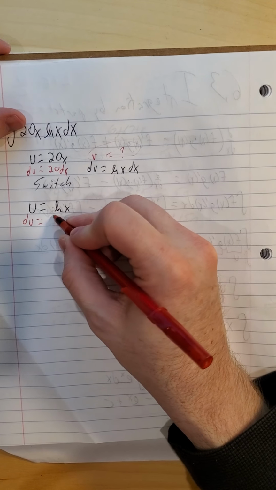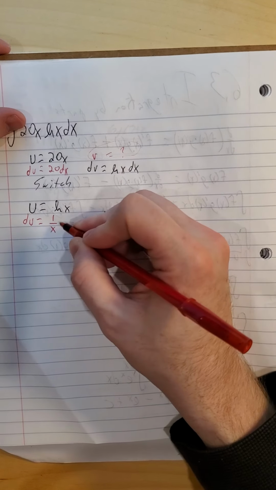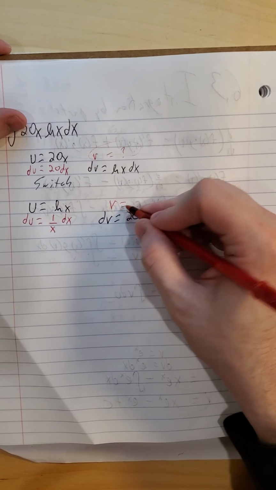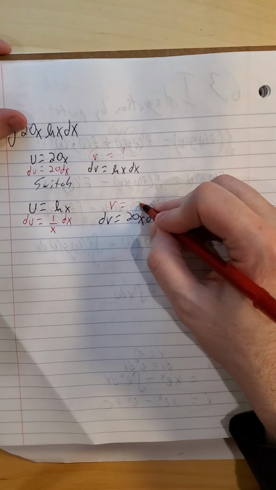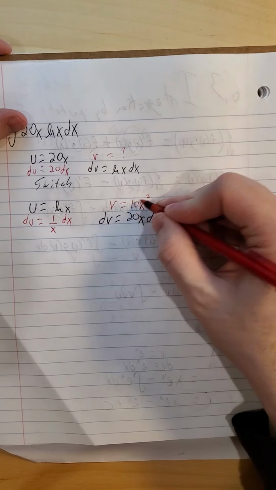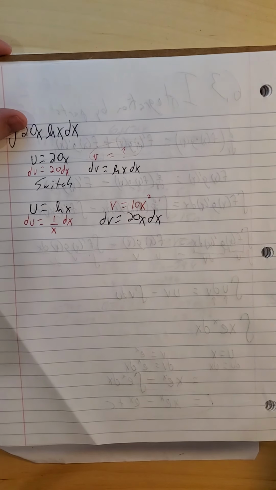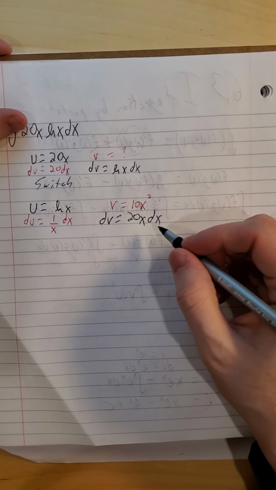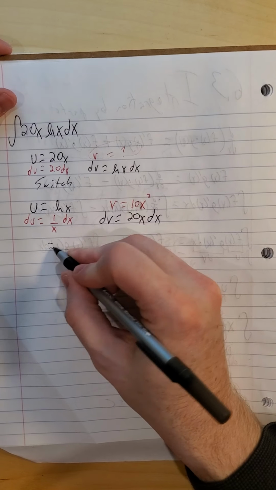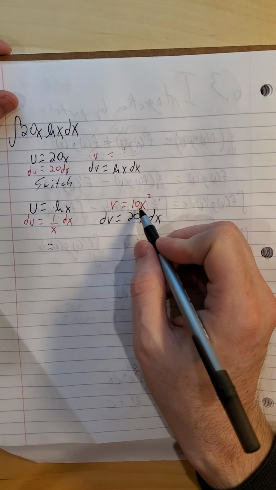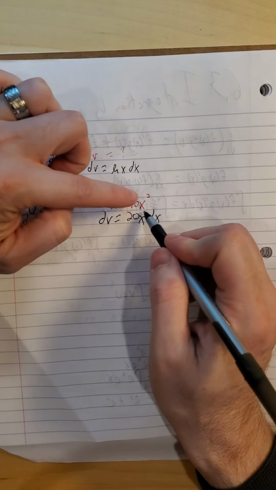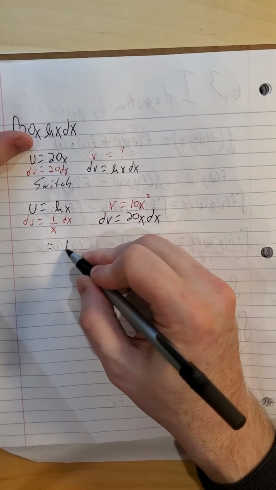So du here, derivative of natural log of x, 1 over x times dx. And v, the antiderivative of 20x, x to the first is now x squared. To get a 20 there, I would have a 10 out front. We'll choose our plus c to be 0 at the moment. So now we have u times v. Just to not get confused, what is an argument versus what is a factor, I'll put the 10x squared out front.